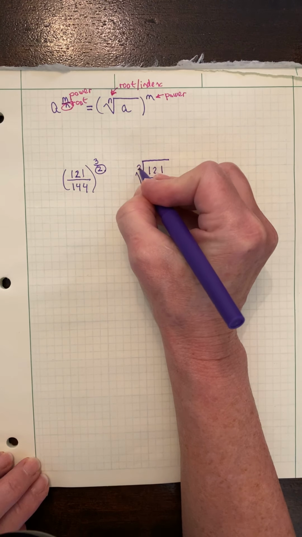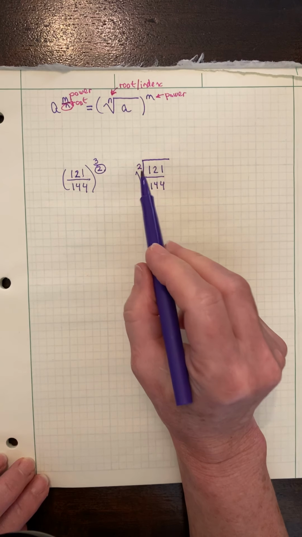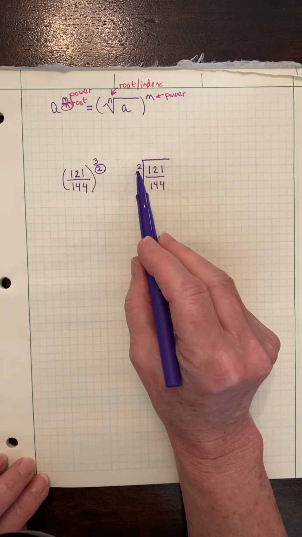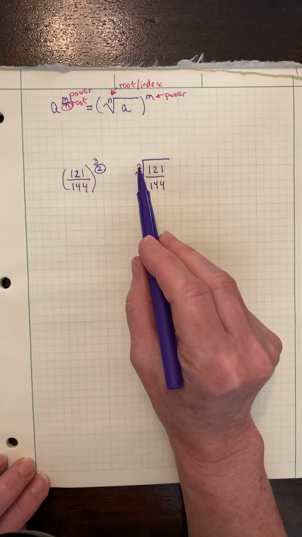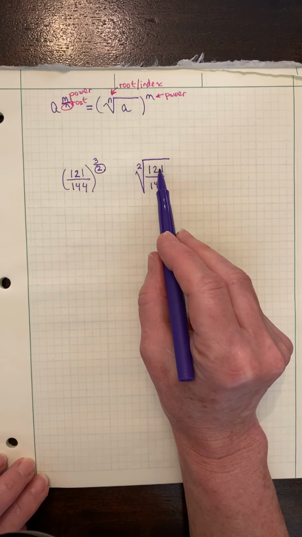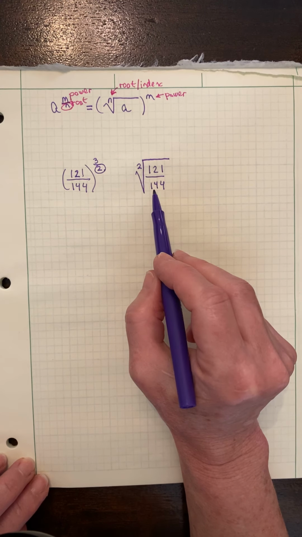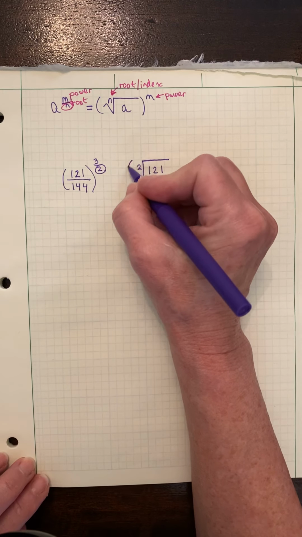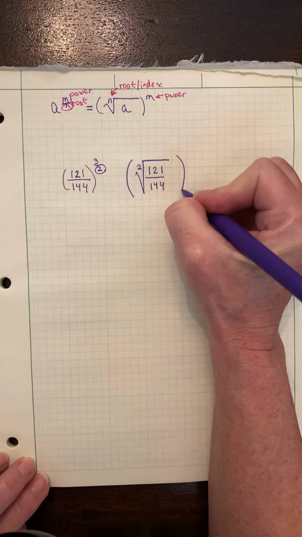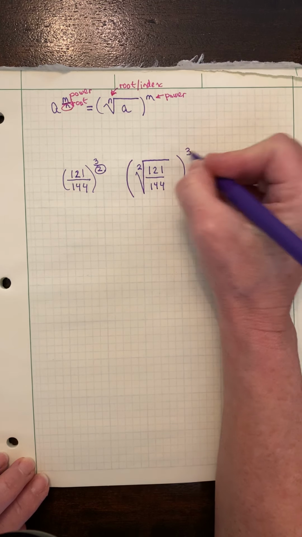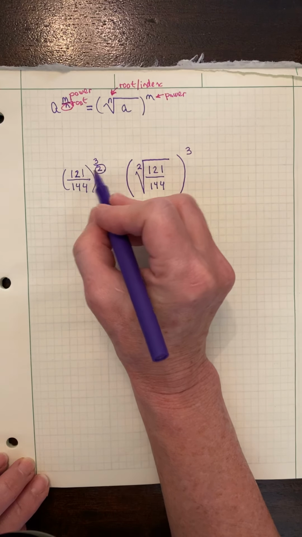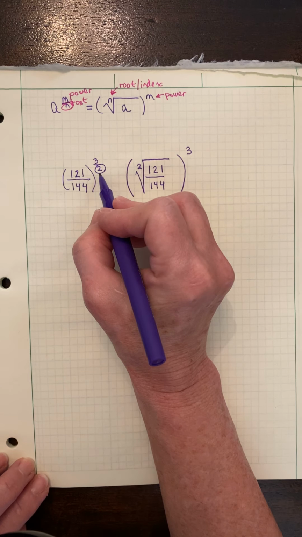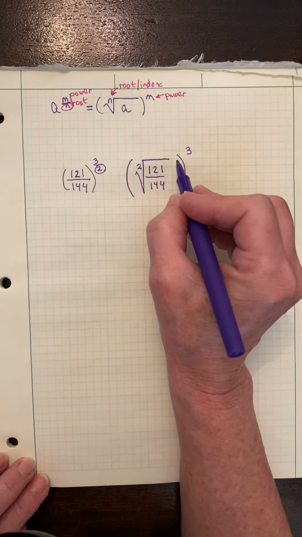And this is an index of 2, which is a square root. Usually we don't write that index, but that is a square root. What do I square to get this number and this number? And then we'll take that result and raise it to the third power. So we're going to apply the root, what's underground, and then raise it to a power.